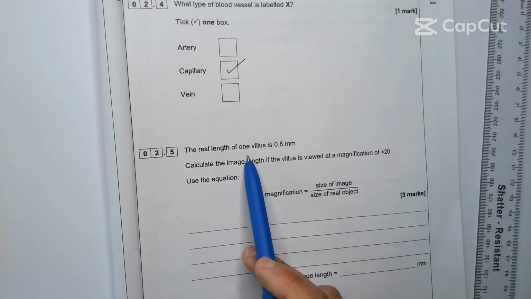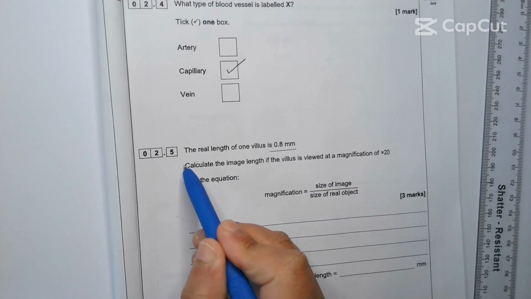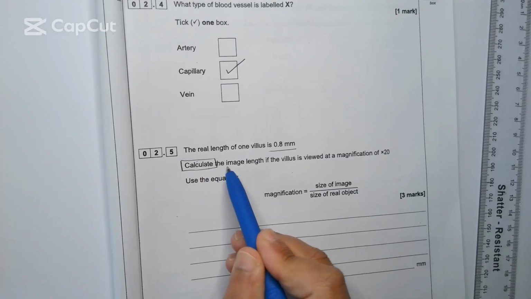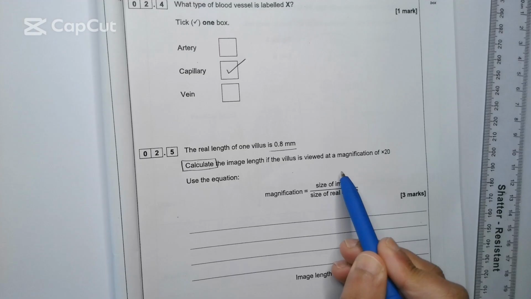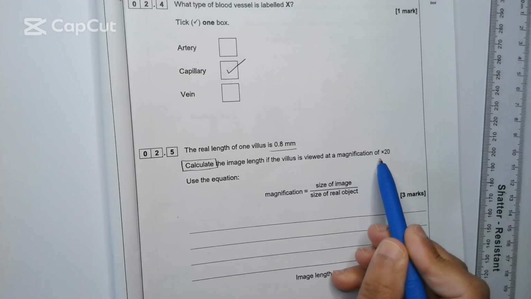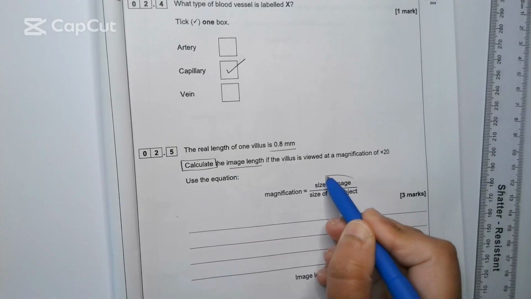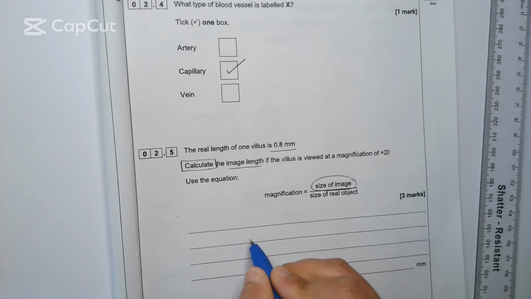The real length of 1 villus is 0.8 millimeters. Calculate, so box the command word, calculate the image length if the villus is viewed at a magnification of times 20. So we're looking at the image length, so we're working out this. Okay, so go in, substitute your values in.